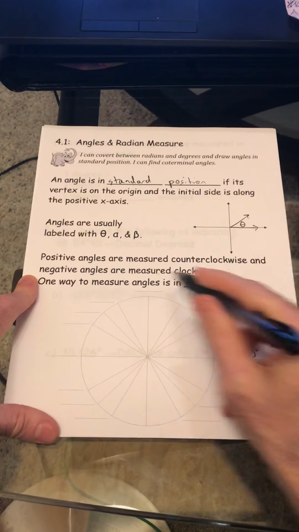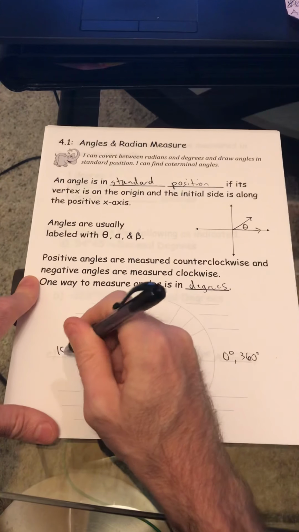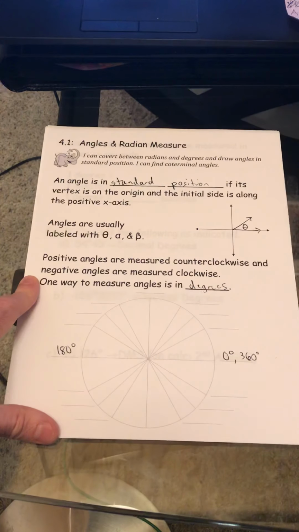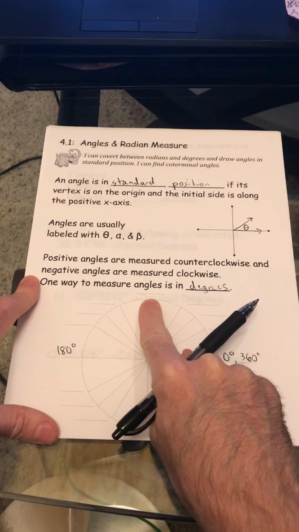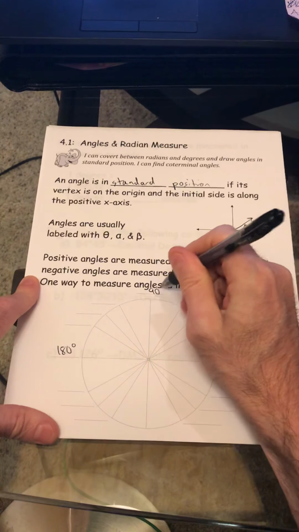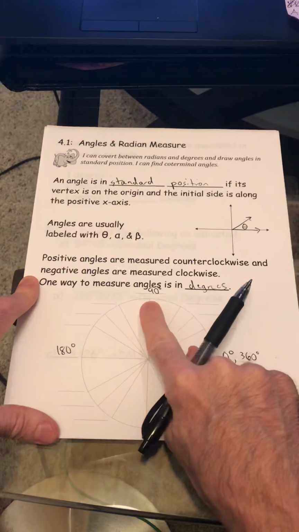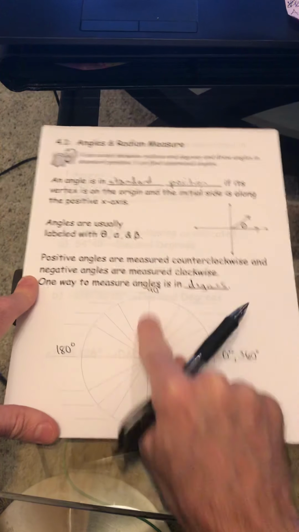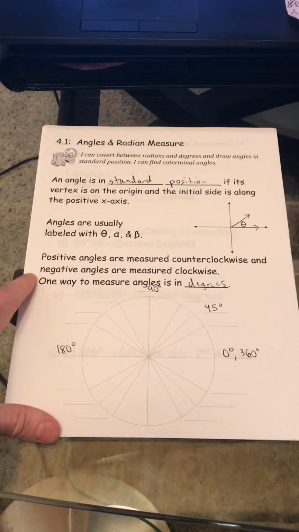Well, 0 all the way around is 360, so halfway is 180. Well, if halfway is 180, this quarter mark is 90 degrees. And then from here, if this is 90, well, the midpoint there is 45.